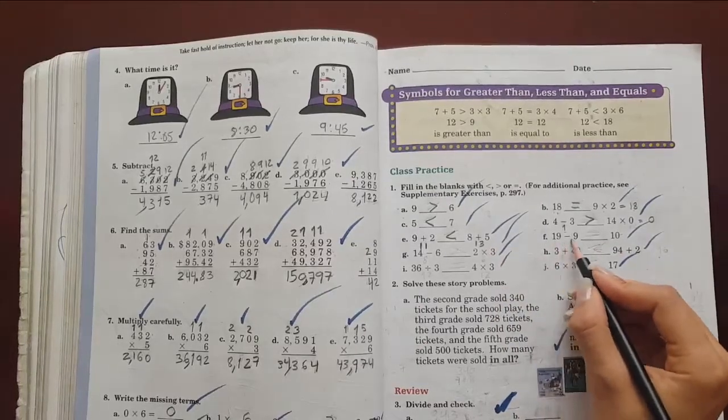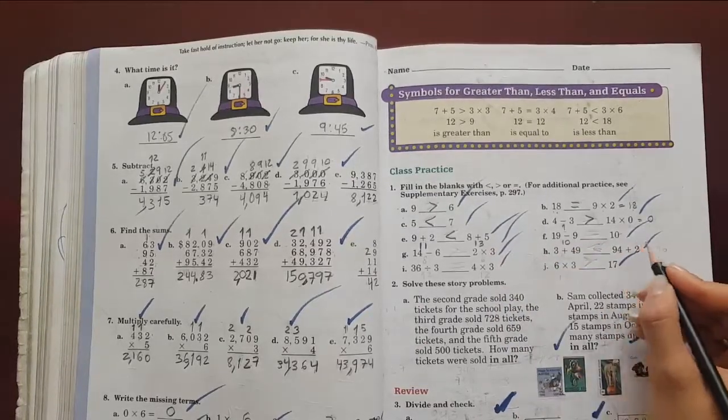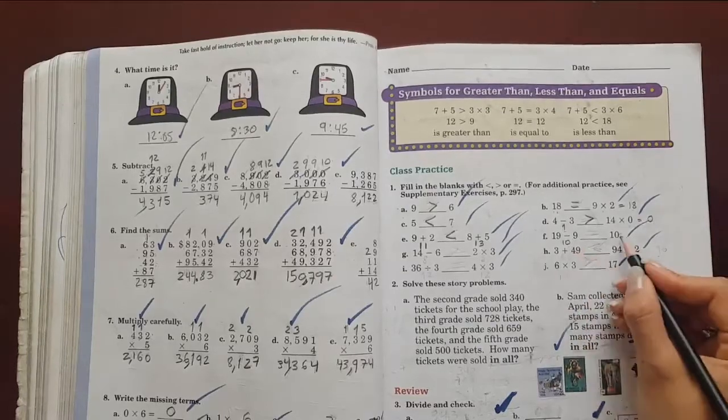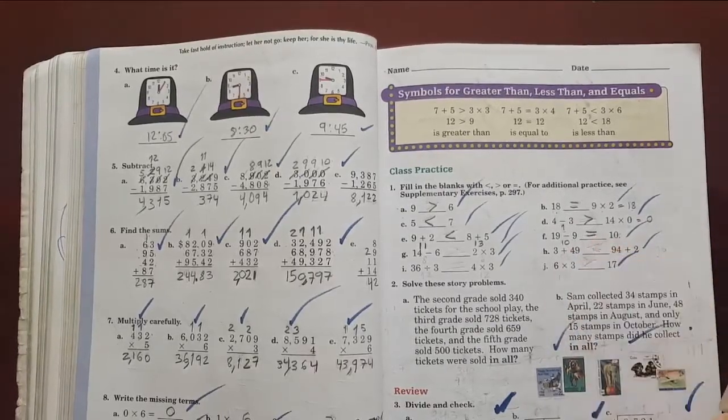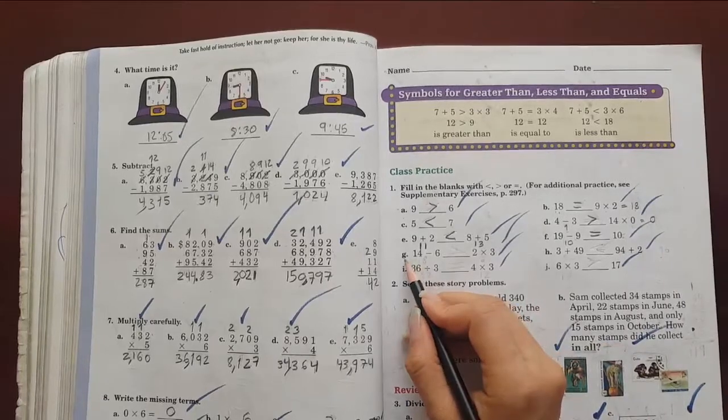Letter F, 19 minus 9, 10. And 10. So what happened here? They are equals. Can you see it? Let's move on. Letter G.